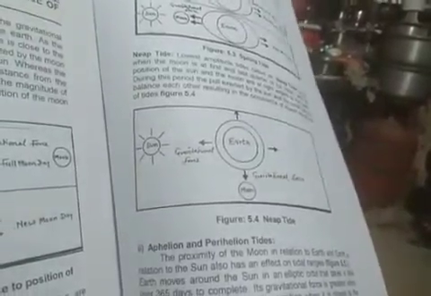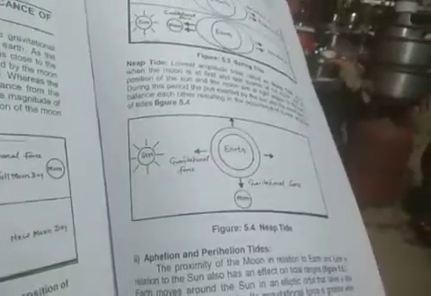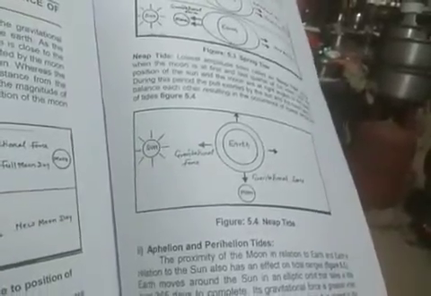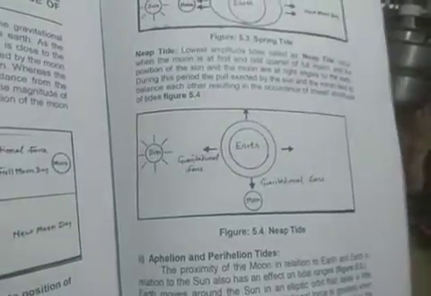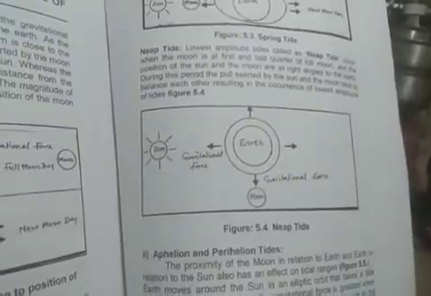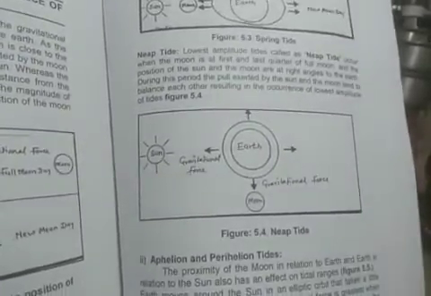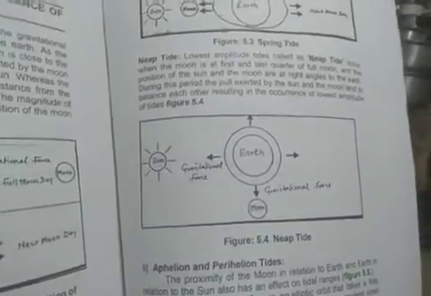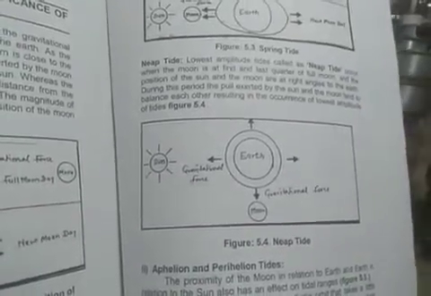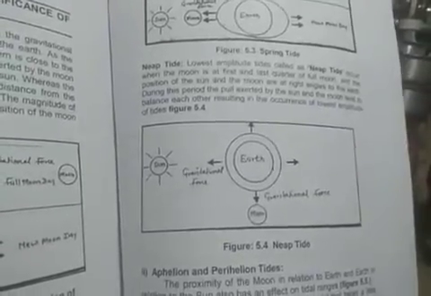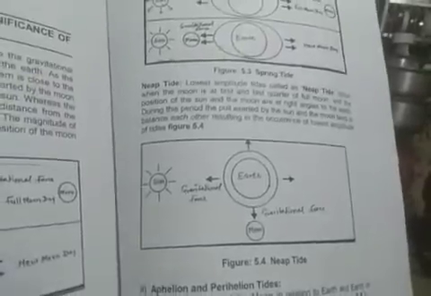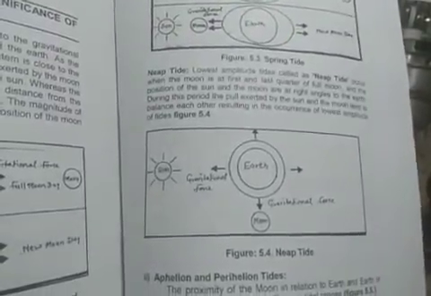Second, aphelion or perihelion tides. The proximity of the moon in relation to the earth and the earth in relation to the sun also has an effect on tidal ranges. Figure 5.5. Earth moves around the Sun in an elliptic orbit that takes a little over 365 days to complete. Its gravitational force is greatest when the Earth is at perihelion, that is the position when it is closest to the Sun in early January, and gravitational force is least when the Earth is at aphelion position, that is the farthest from the Sun in early July.